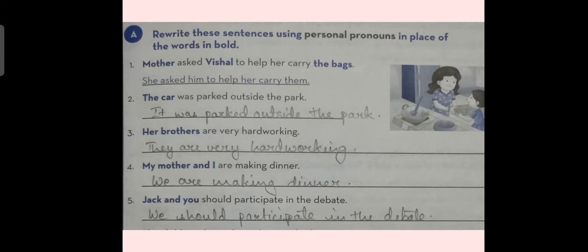So we will use the pronouns which are used for plurals. It is referring to others, so we are going to use they in place of her brothers. They are very hardworking.